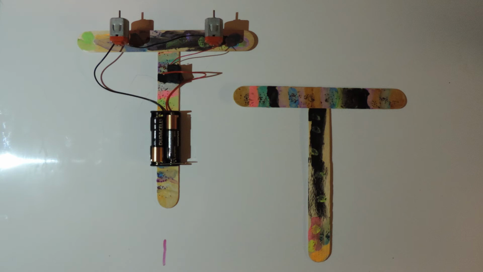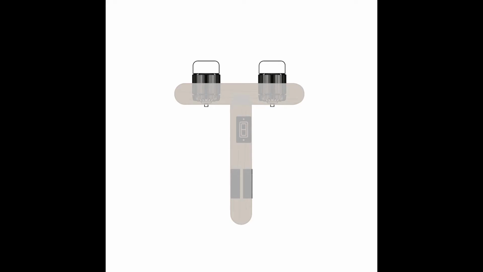We now can move on to the next step where we're going to take our second T-frame and put 2 small amounts of glue on each motor. We're then going to take that second T-frame and line it up with the motors and the bottom T-frame. So that way, if you're looking down from the top, all you should essentially see is one T-frame. We want it to match up to the bottom one.